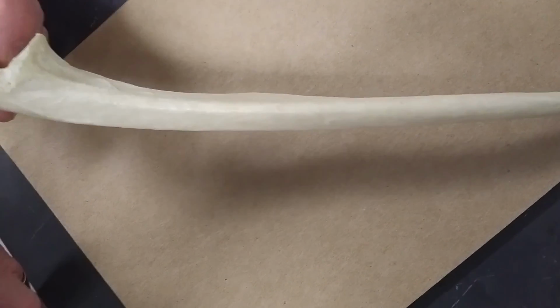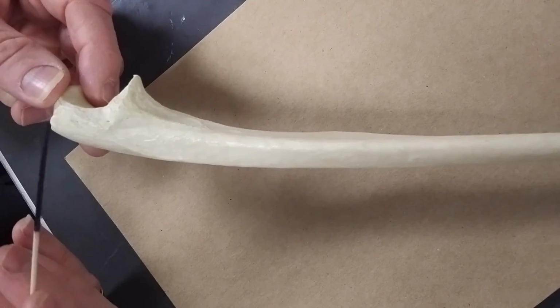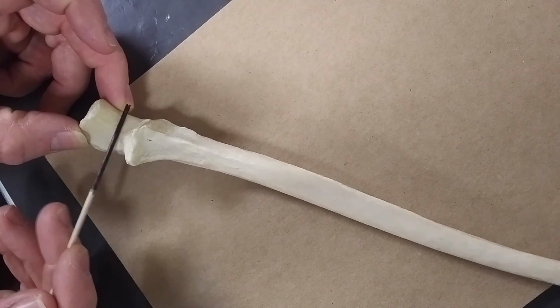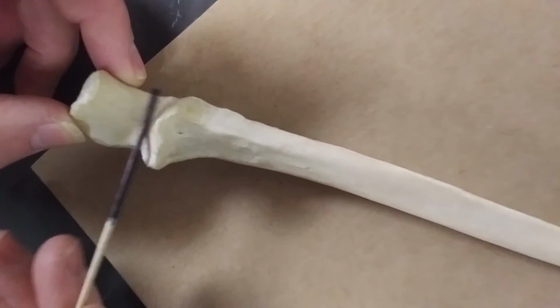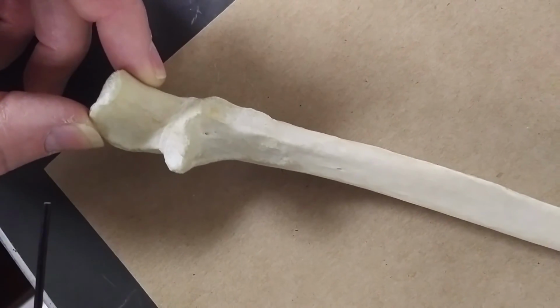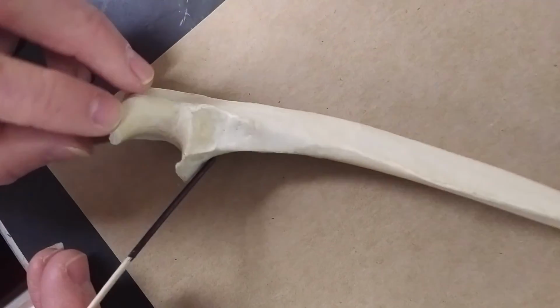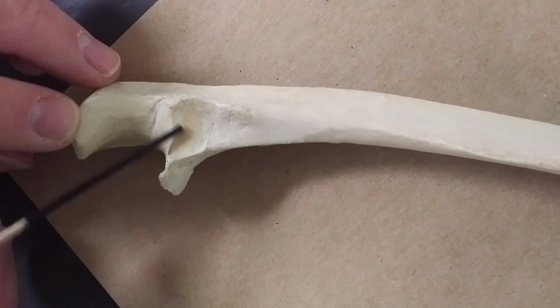It has this olecranon, which is your elbow bone. It has a notch called the semilunar or trochlear notch to articulate with the trochlea of the humerus. This is called the radial notch.